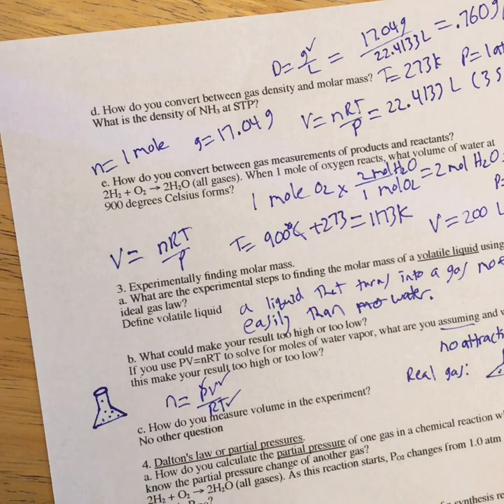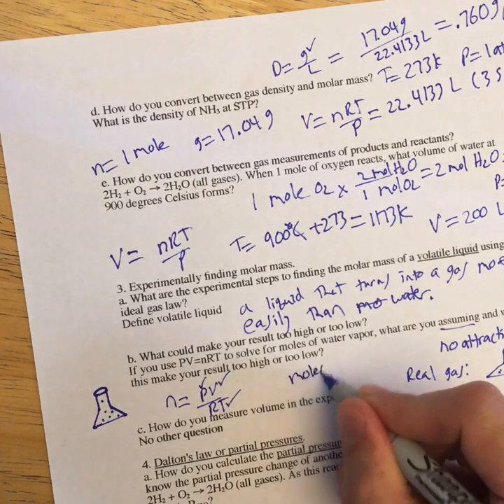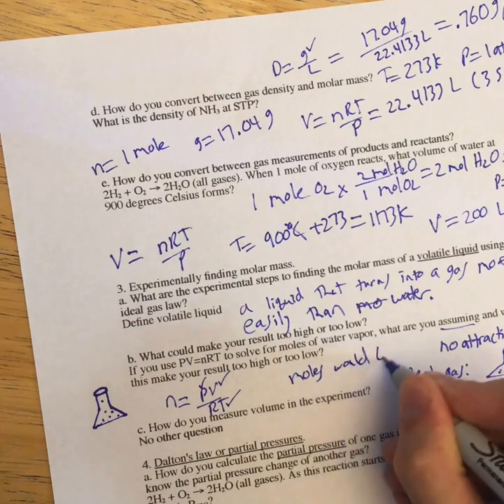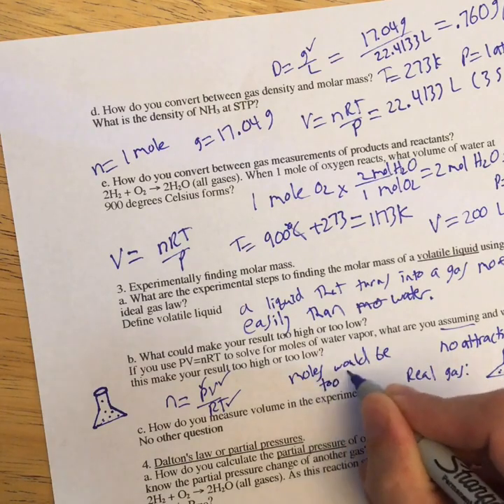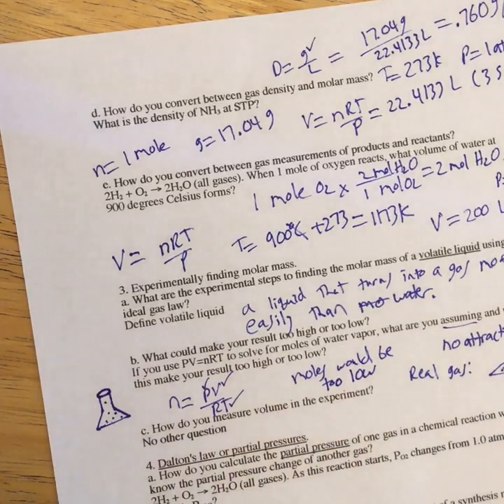And so there would be more gas in there, more than the ideal gas law would calculate. So my moles would be too low. So that's a tricky problem because you can't really figure it out with the math equation very well. You have to think about the attractions. The reason is because the attractions aren't in that equation.